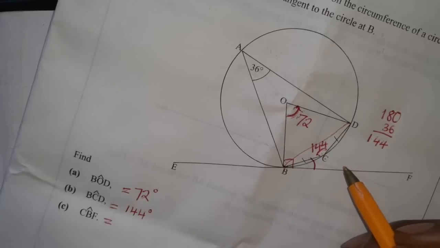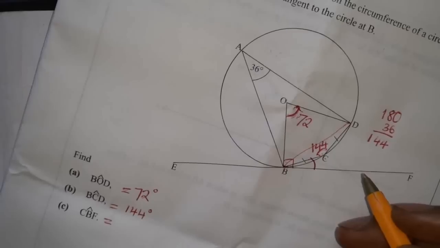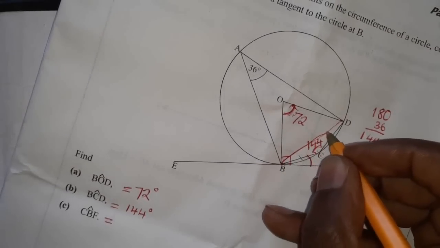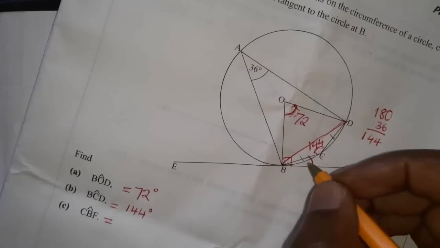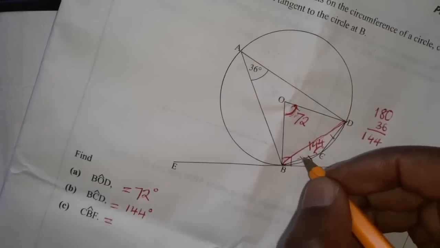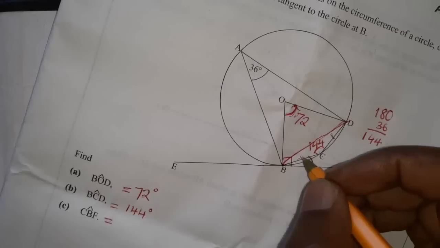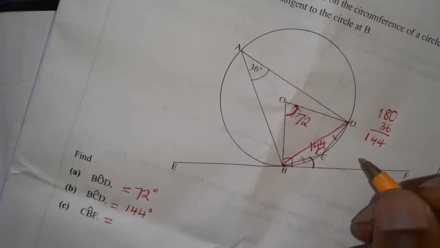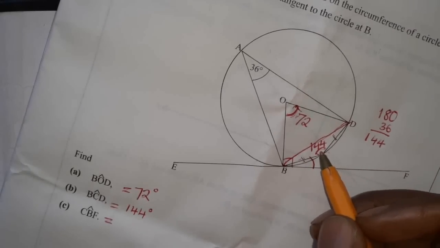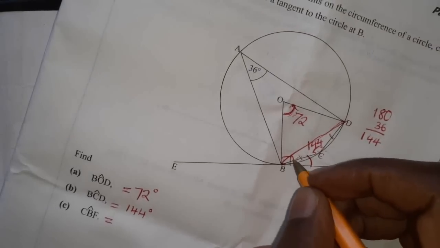If we have a straight line from this point that goes up to there, we want to use these two equal lines here. We want to use these two bars here. This and that are equal. And then this angle here is what? Is 144.